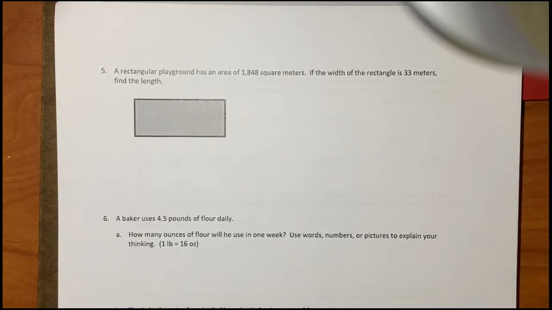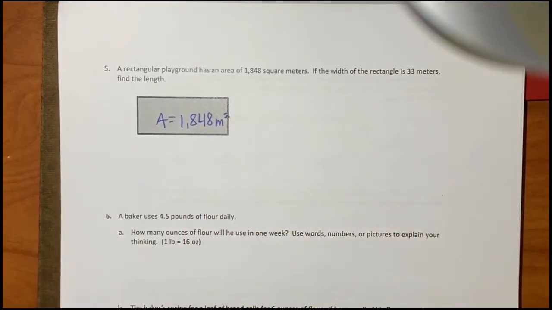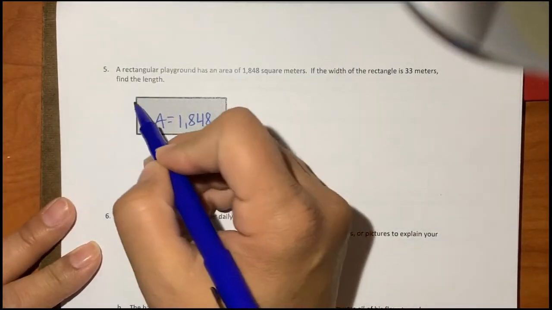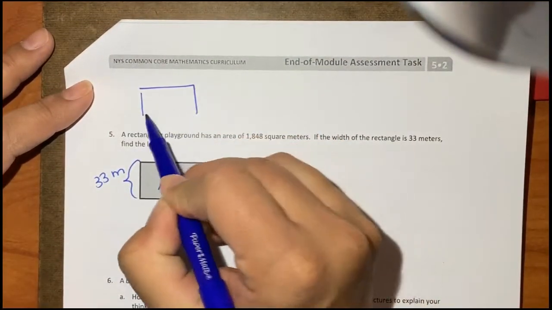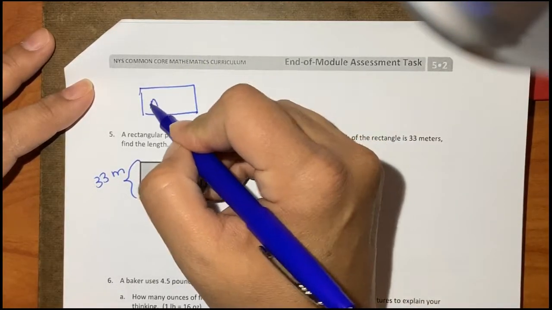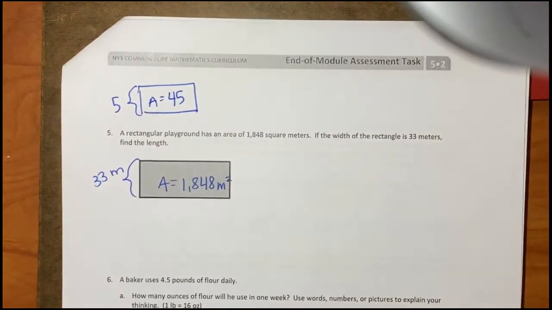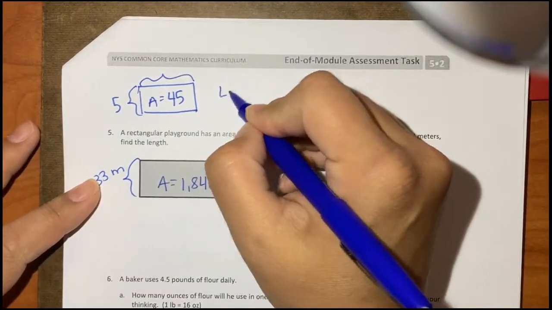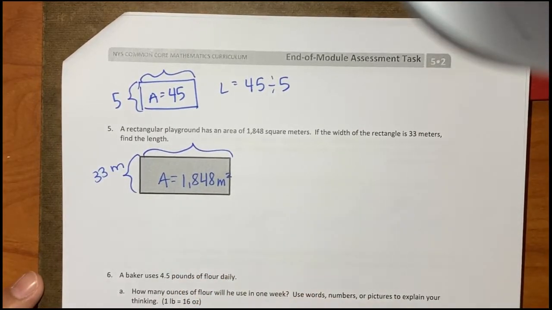All right. Number 5, a rectangular playground has an area of 1,848 square meters. Okay. So the area is 1,848 meters squared. If the width of the rectangle is 33 meters, find the length. Okay, and before, remember, if we put these in simpler numbers, so if the area is 45 and the width is 5, we need to find the length. How would we do that? Navia? Yeah, so the length would be 45 divided by 5. So it's the same thing here. So what do we need to do here to find the length? Zima?